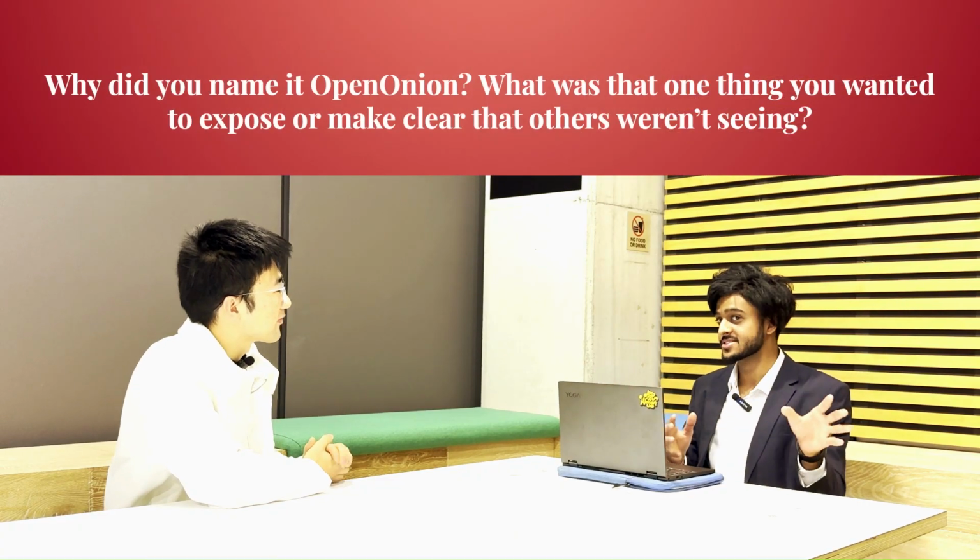Yeah. But I was really intrigued by the name OpenOnions. So how did you come up with this name? Specifically, is it something about the layers an onion has, or something about transparency? What was the one thing you wanted to expose or make clear that others aren't seeing?